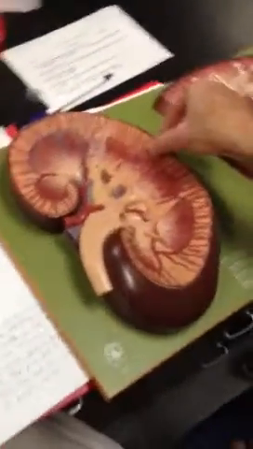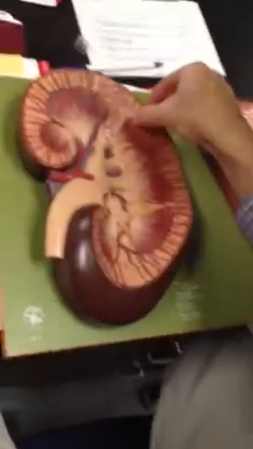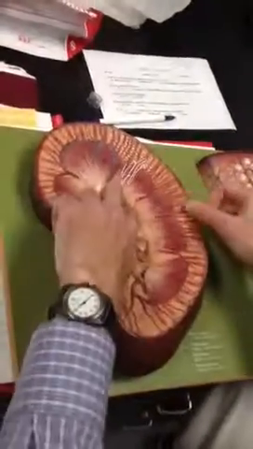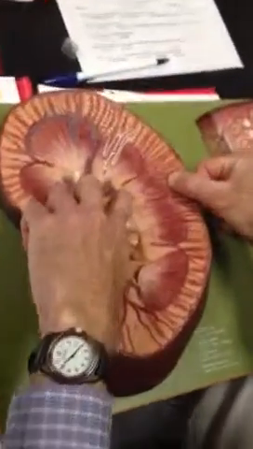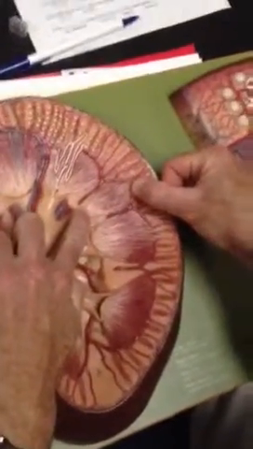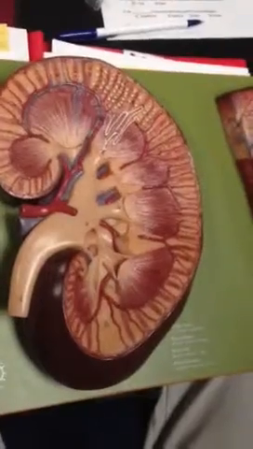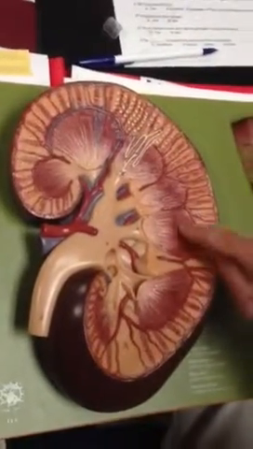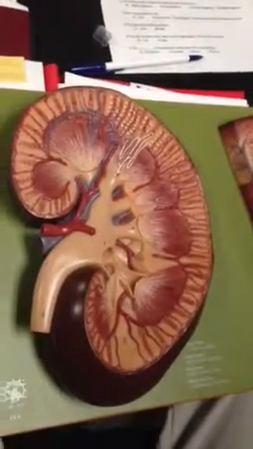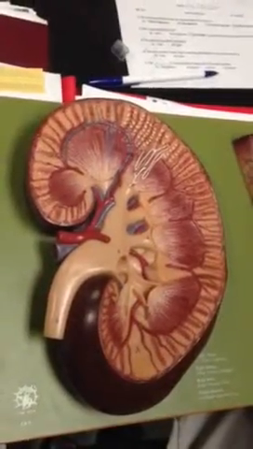Cortex from here to here is cortical tissue. And then from here to here is medulla, or medullary tissue. Contained within medullary tissue, you have the renal pyramids. And within the renal pyramid, you're going to have the actual nephrons.